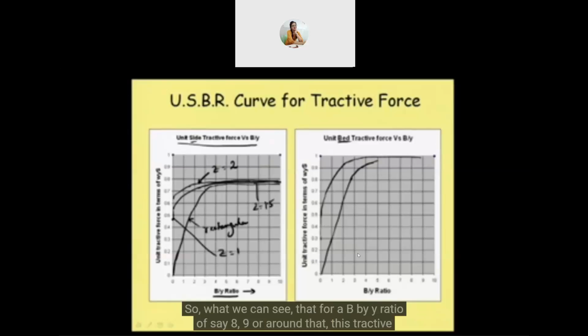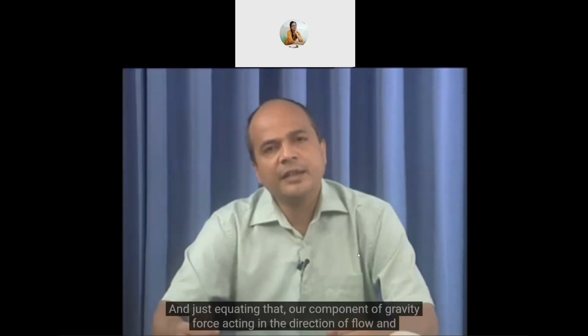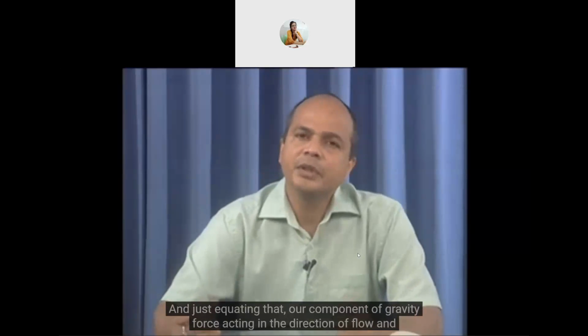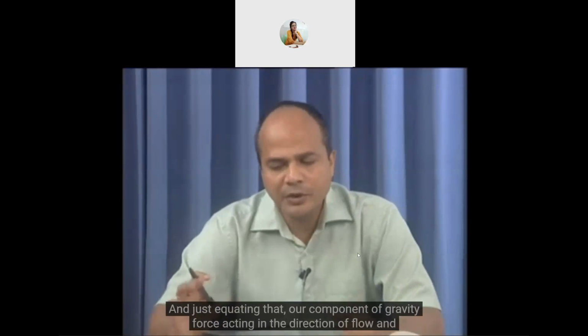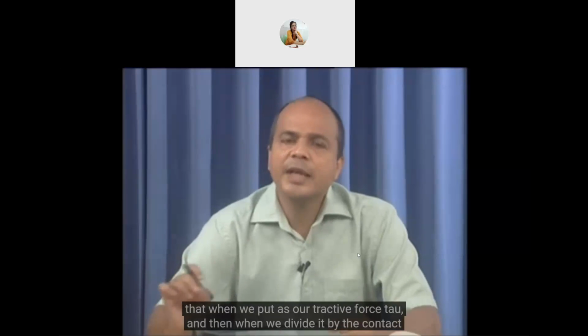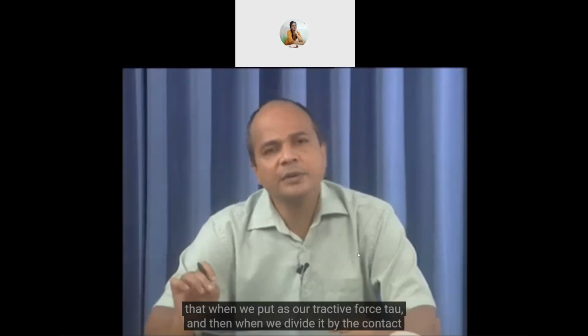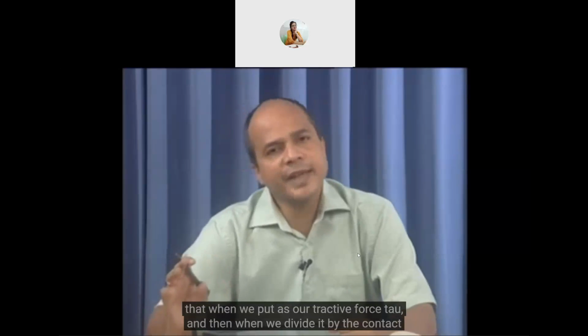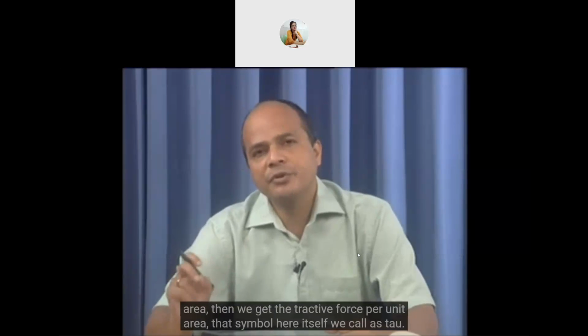So what we can see is that for a b by y ratio of say 8, 9 or around that, this tractive force is becoming equal to WYS, which we could get for a wide rectangular channel, by equating the component of gravity force acting in the direction of flow as our tractive force tau, and then dividing it by the contact area, we get the tractive force per unit area.